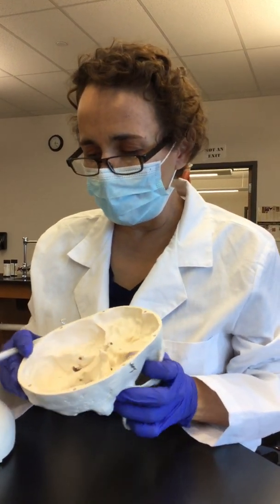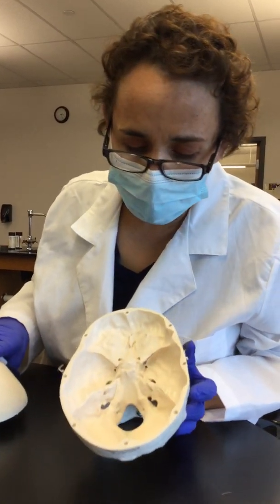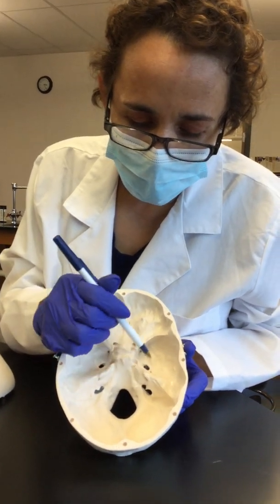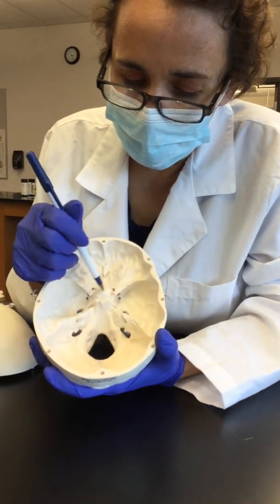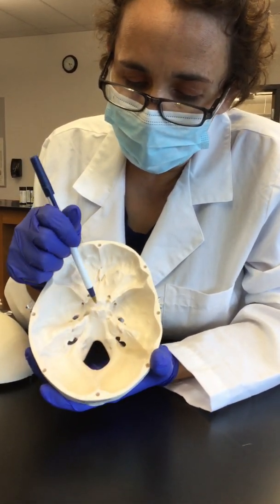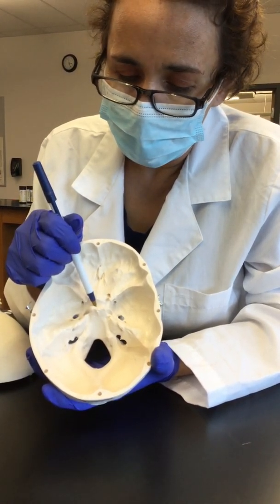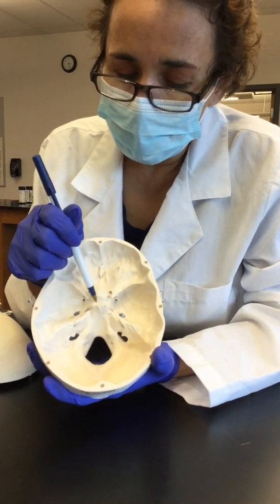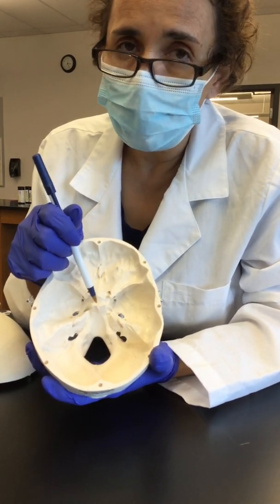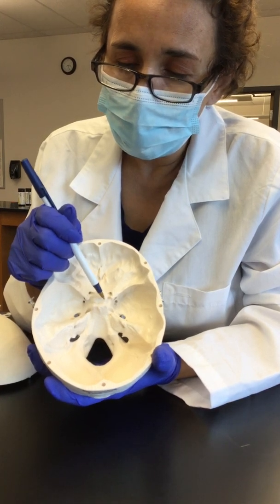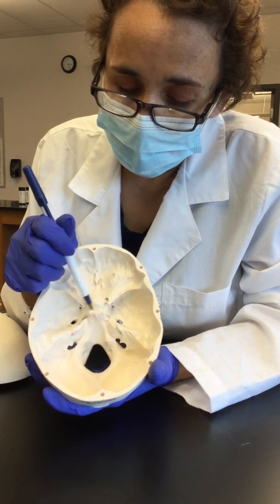So then for the sphenoid, which is the bone that forms the center of the cranium, we have the body, which is this, and then within the body we have this concavity that is called the sella turcica. The sella turcica has a major depression as well that is called the hypophyseal fossa. So our pituitary gland is located within this region.